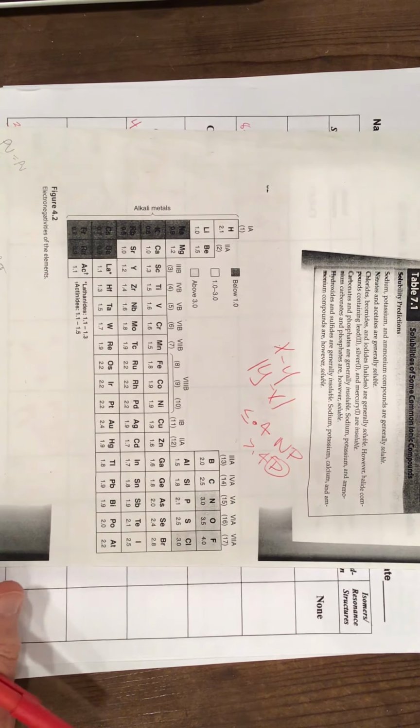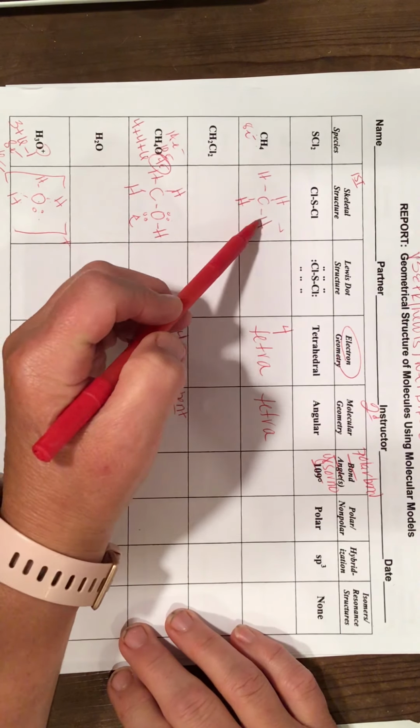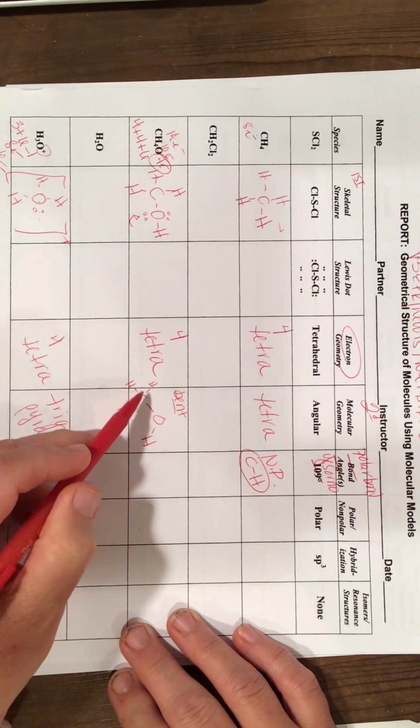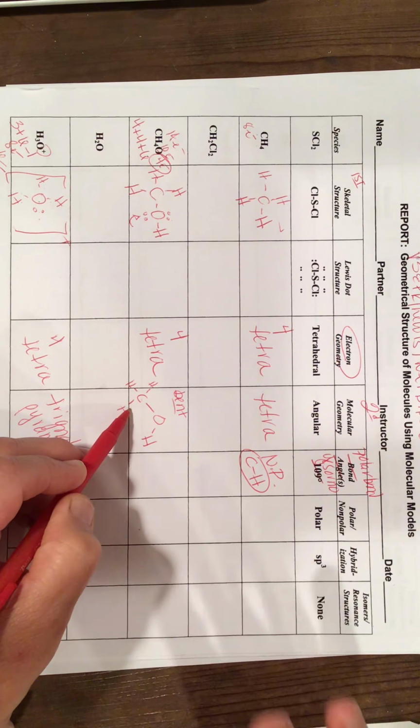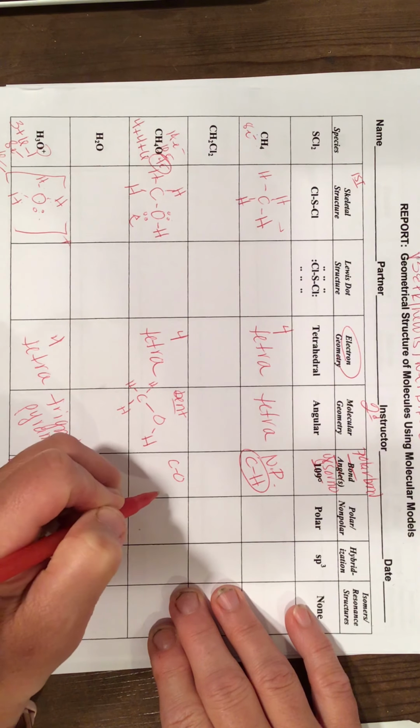Okay, so I'm going to go through the ones we did together. Carbon hydrogen is always nonpolar. Nonpolar, nonpolar, nonpolar, nonpolar. On this one, carbon hydrogen, carbon hydrogen, carbon hydrogen, not polar. However, carbon oxygen is polar.